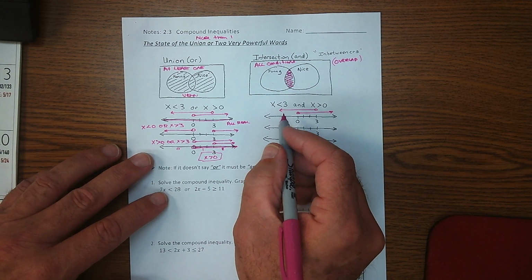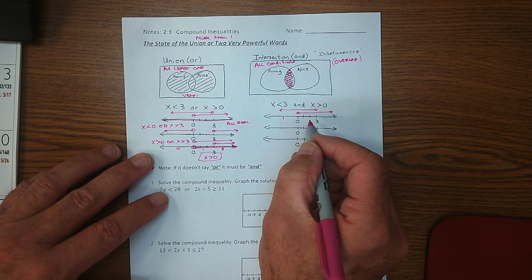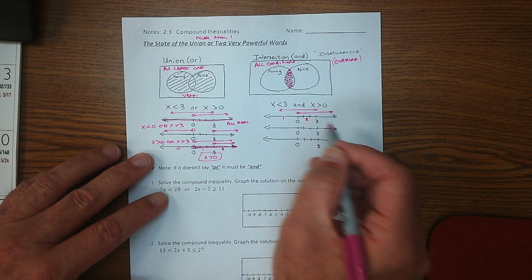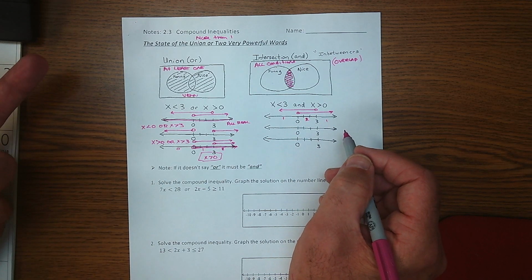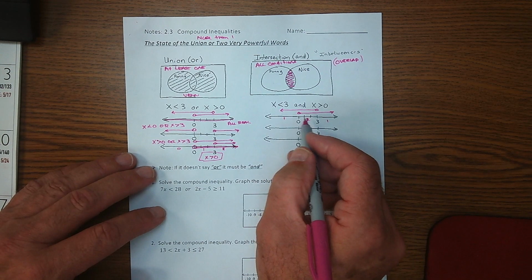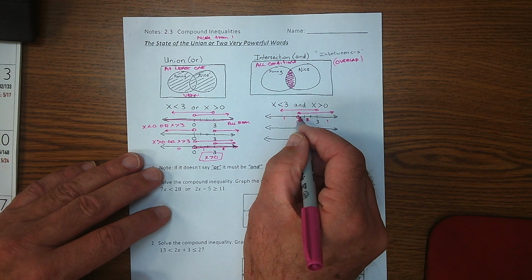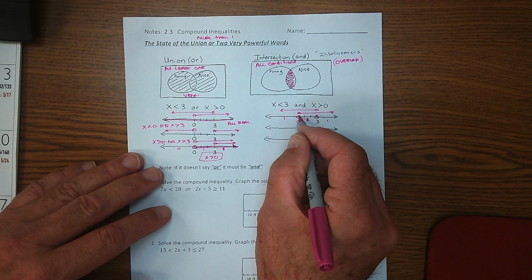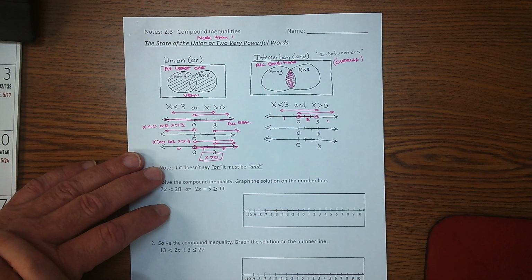So down here I'm satisfying one condition. In between 0 and 3 I'm satisfying 2 conditions. And from 3 up I'm satisfying one condition. I want both. The only place I can graph then is between 0 and 3. So I put a circle at 0, a circle at 3, and I color in between the 2. And that's the only part I graph on my graph. I do not graph any farther than that.